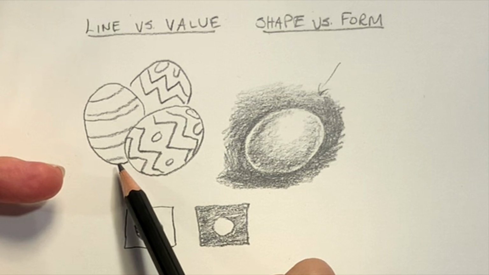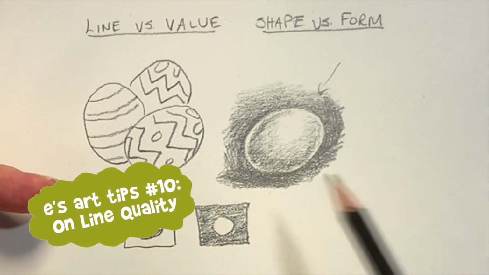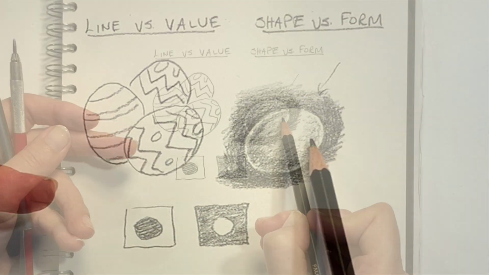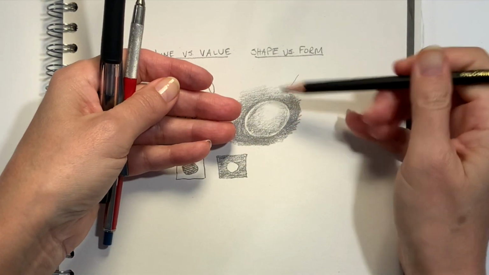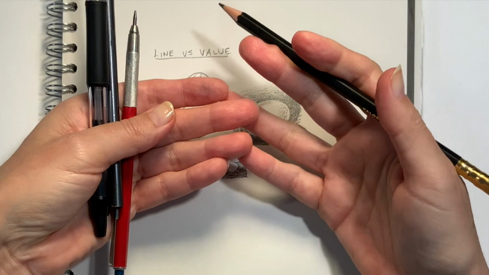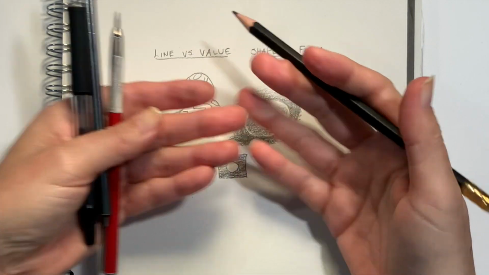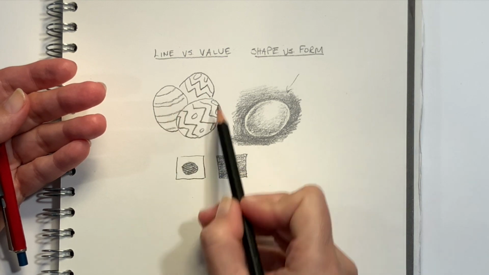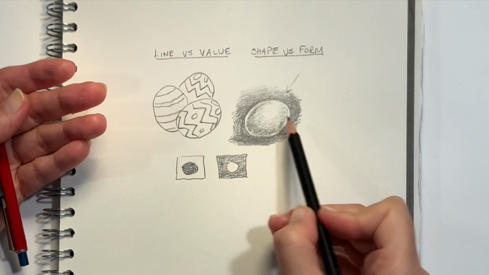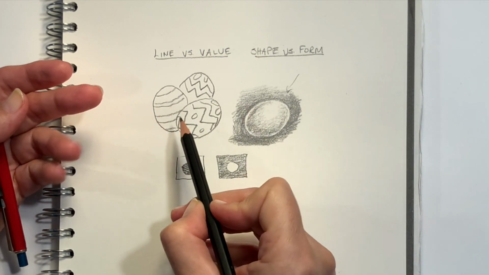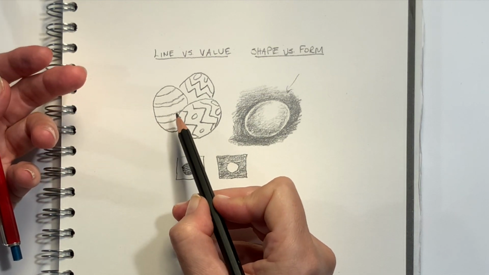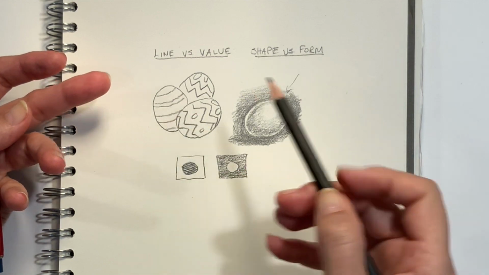And I did a whole other video on line quality, which I hope you'll look at. I'll link to that below. And here you're dealing with value. This is going to make things move up and back in the visual plane. This is not. This is flat. That's okay, if that's the story you're wanting to tell. Obviously you can see these have two very different moods. This has a much more lighthearted mood. This might be more about dialogue or interaction of characters.